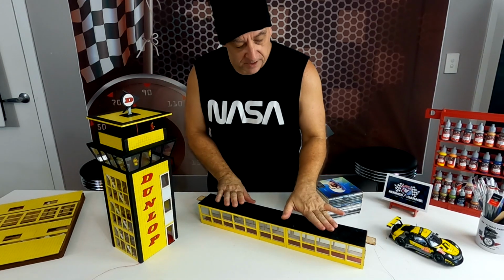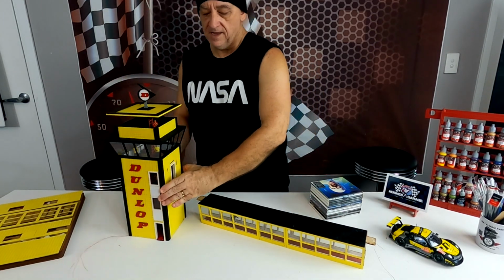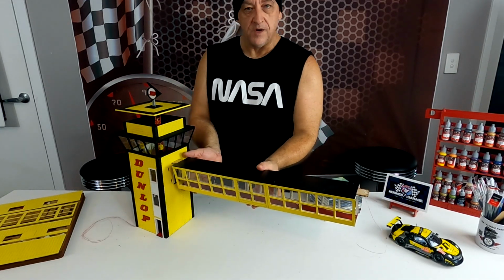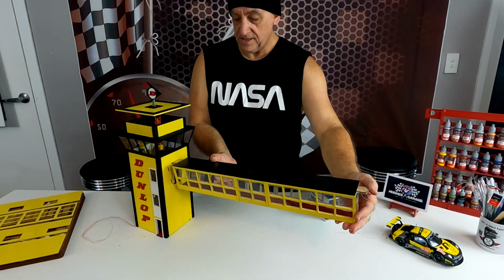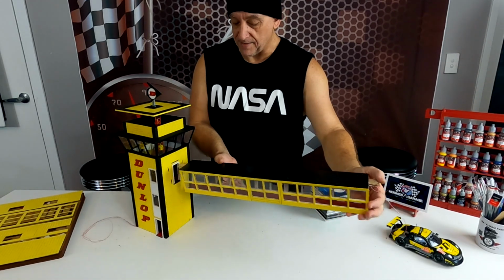And obviously last week we did the crosswalk. So if we have a look on the side, that simply slots in there as such. I won't push it all the way, but as you can see, it's going to be quite a substantial model by the time it's finished.